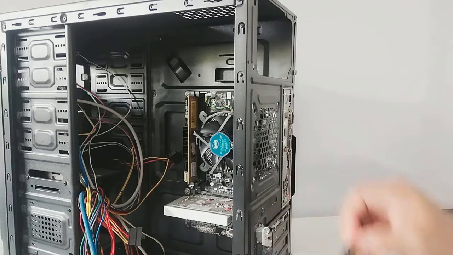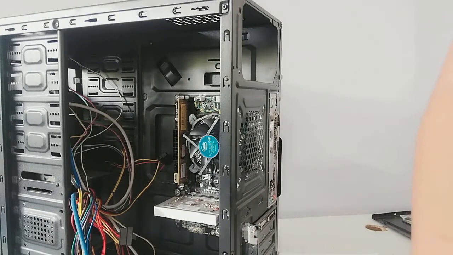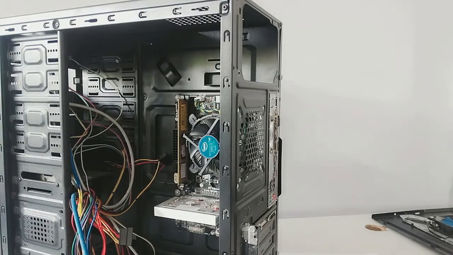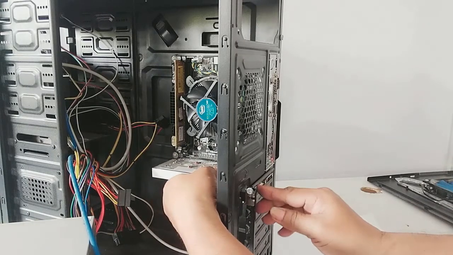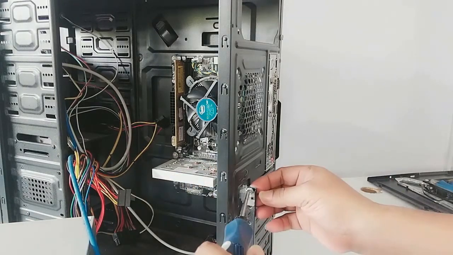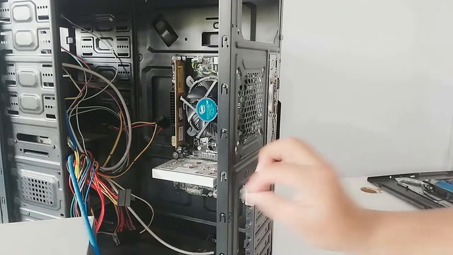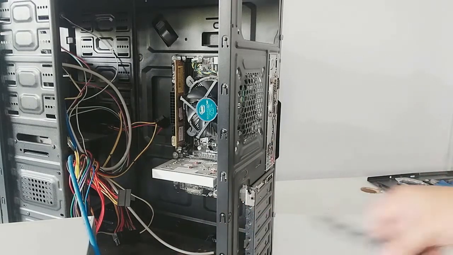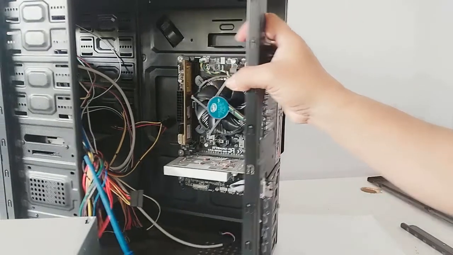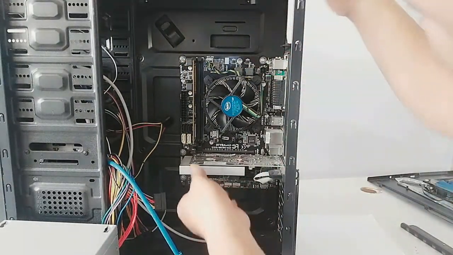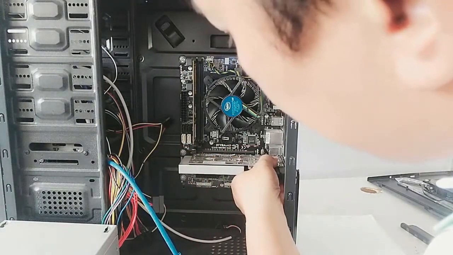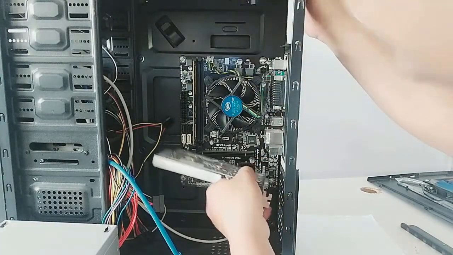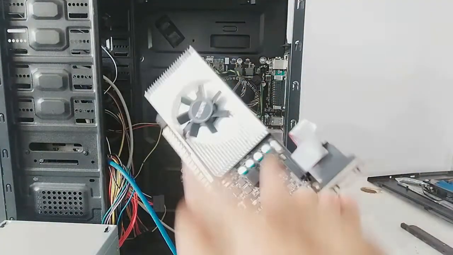The screw that is protecting the video card. So this is our video card. Okay. So the next thing that we're going to do is remove our video card. So this is our video card.